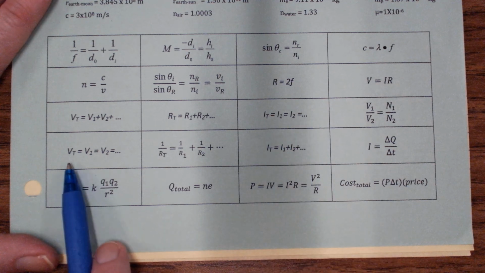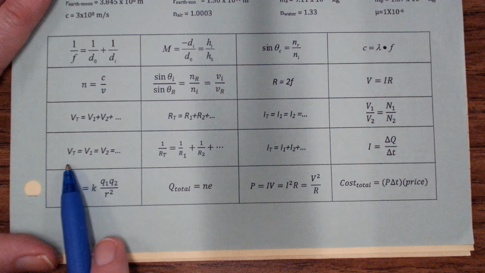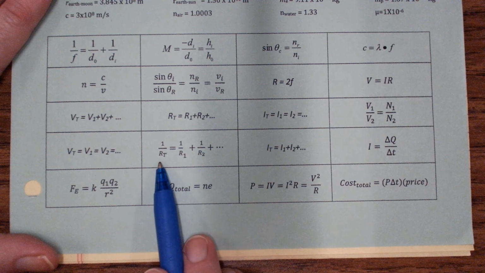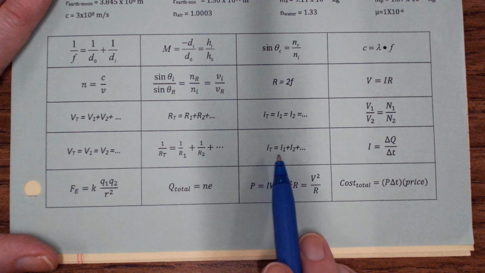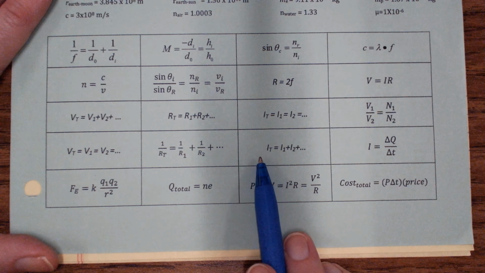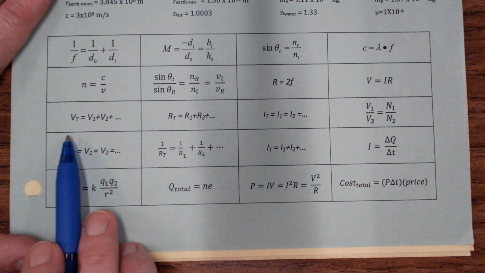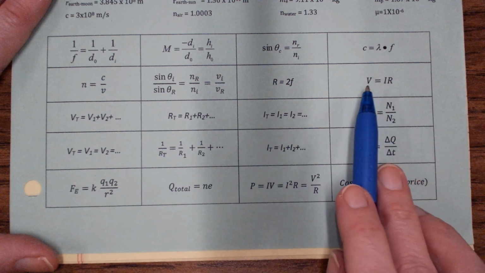And then the row below it, V total equals V1, which equals V2, for however many you have. This is for parallel. And then the reciprocal sum for R total, that's for parallel. And then I total is equal to the sum of the I's. That's also for parallel circuits, okay? So these are for series, these are for parallel, and there's Ohm's law.